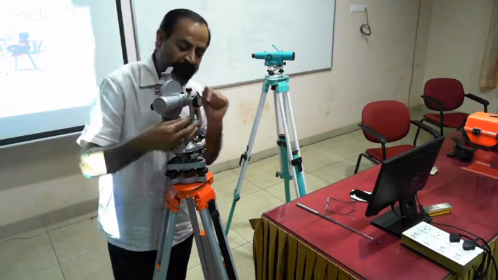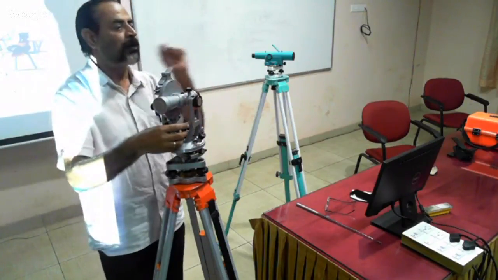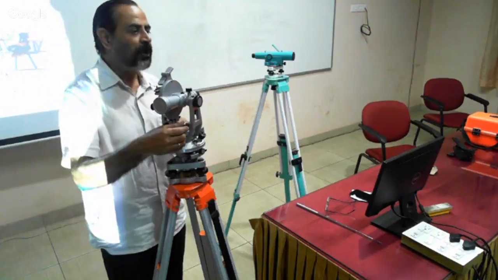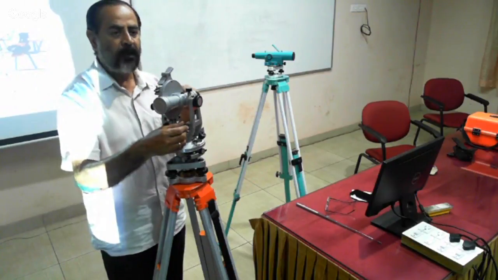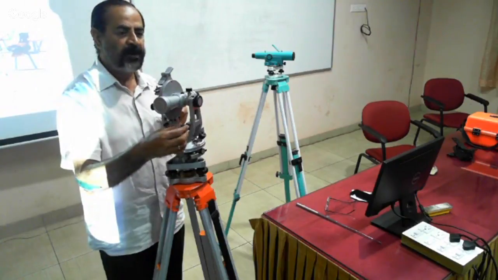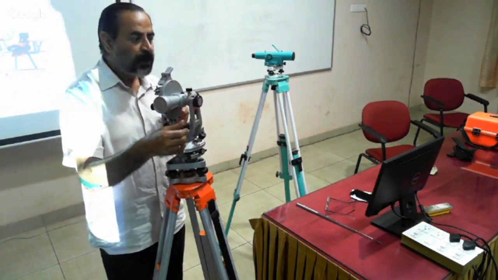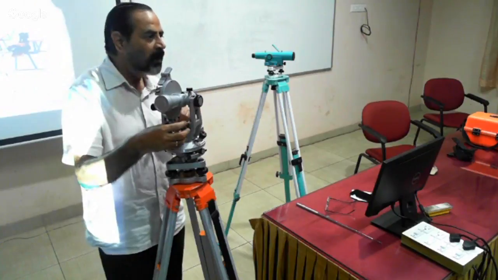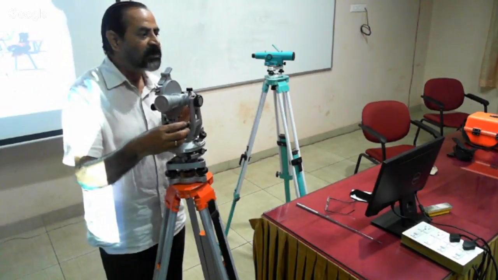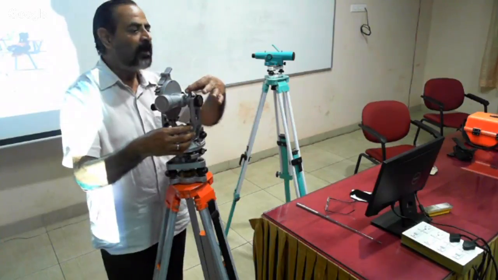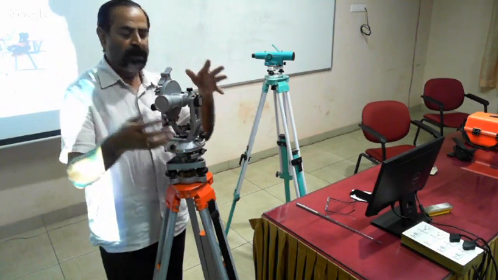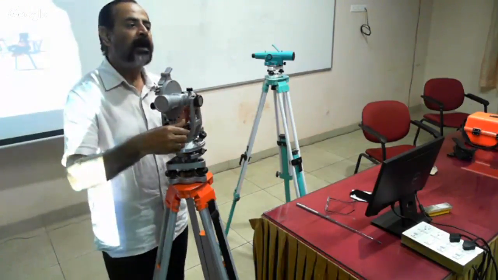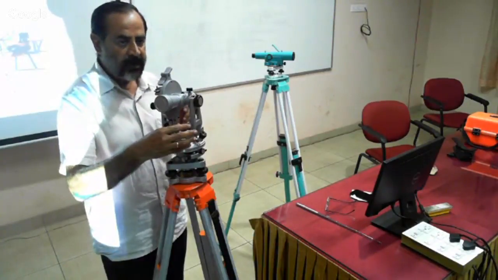And also, we have the vertical circle slow motion screw. See, can you see this? The vertical circle slow motion screw. Now you observe your telescope, what is going to happen now? Is it moving? Slow motion. It is moving, isn't it? It is going upward. Right? This is the vertical circle clamp screw, and this is the vertical circle slow motion screw. Okay? Understood? Got it?